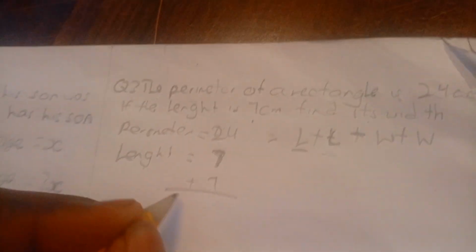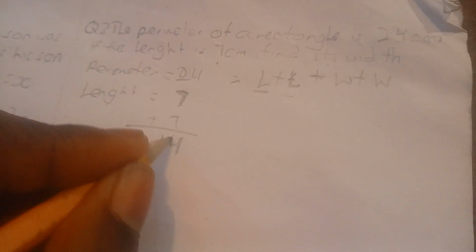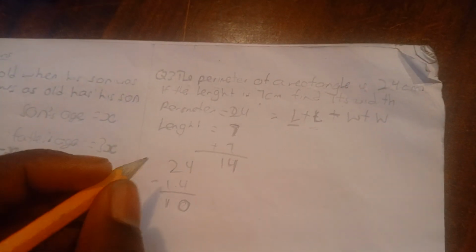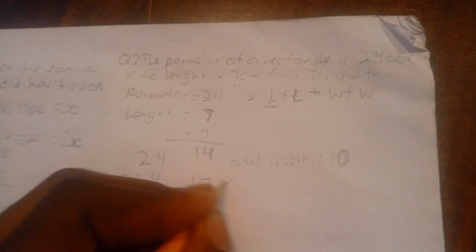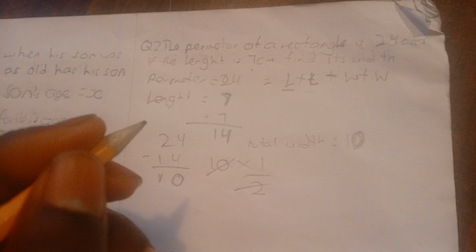it will be 7 plus 7, and it will be 14. Now the total length is 14. Let's subtract it from the total perimeter, which is 24. So 24 minus 14 will give you 10. So 10 is the total width. But we need to get only one width. So to get only one width, you multiply it by a half. This cancels this and we get 5. So the width equals 5.